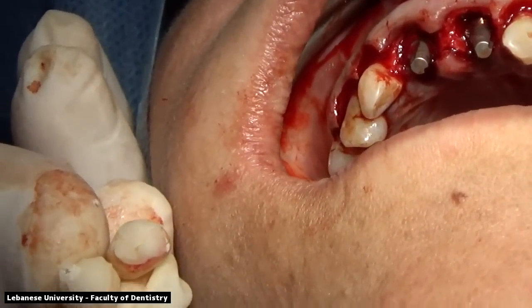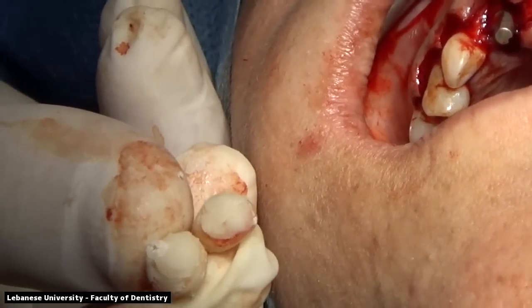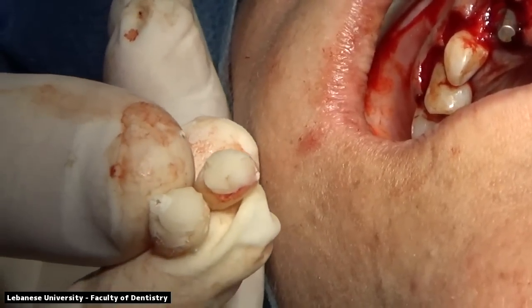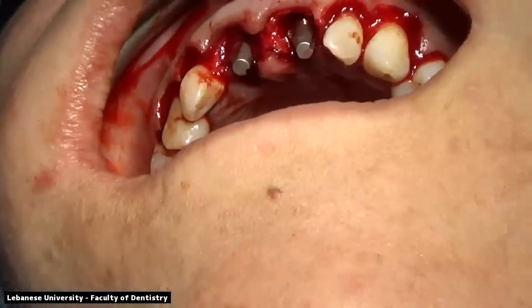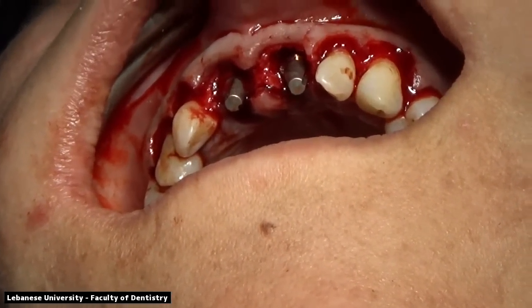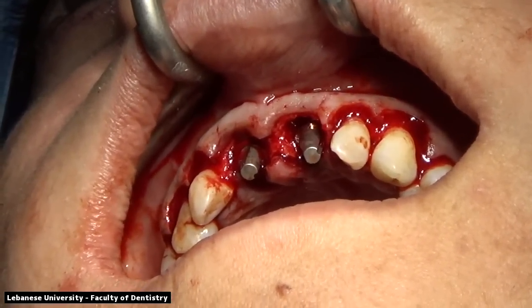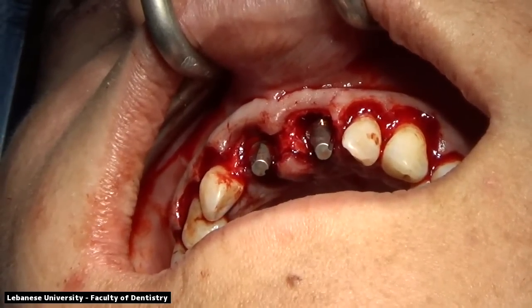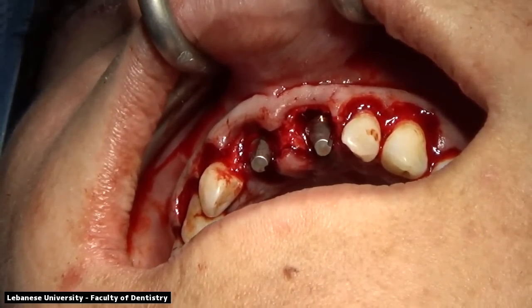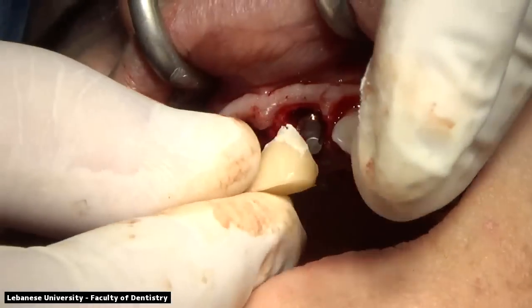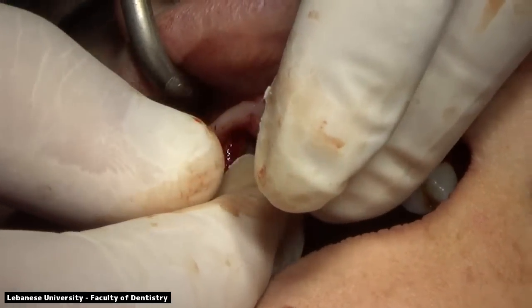Okay, you can appreciate the acrylic material that was placed and filled inside the shells of the two temporary restorations with a very thick consistency. We want it to be in a very thick consistency to model it to the shape that we want, and for it to set fast so that it can dry in a fast manner. We don't want it to stick to the area.